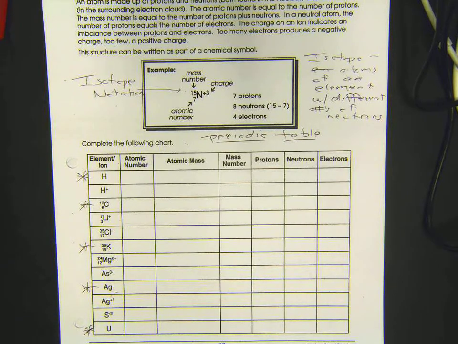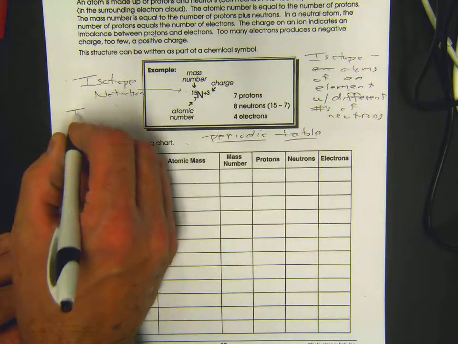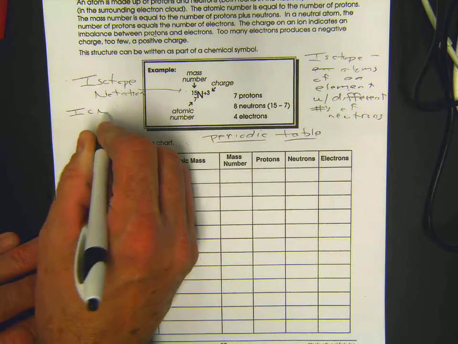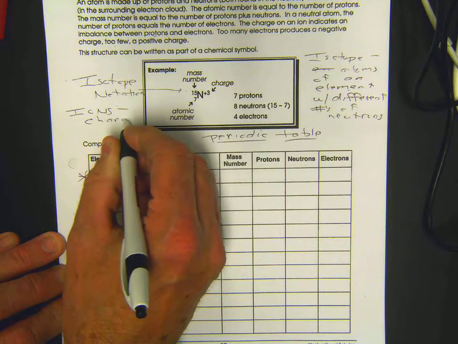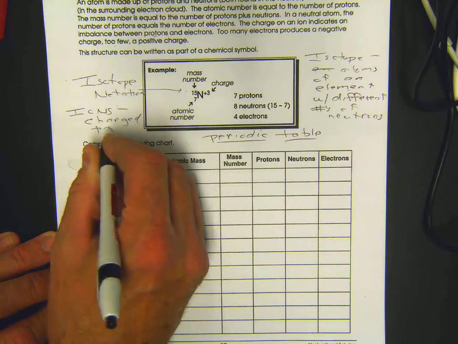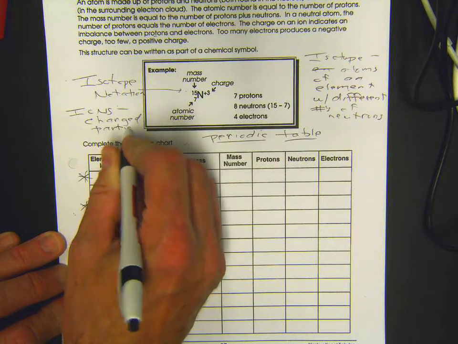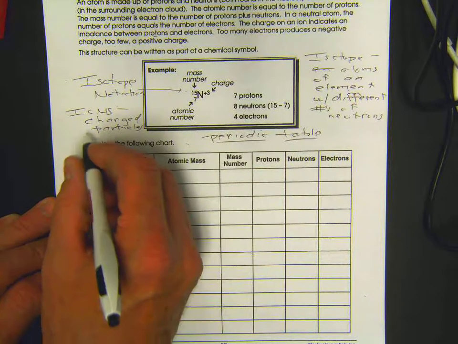What that tells you is those are called ions. Ions are charged particles. They are not neutral. There are two types.